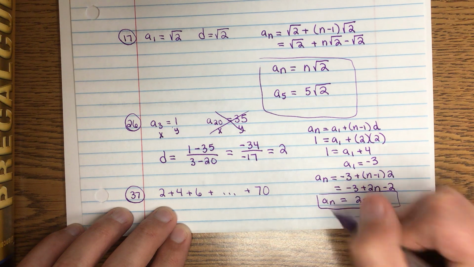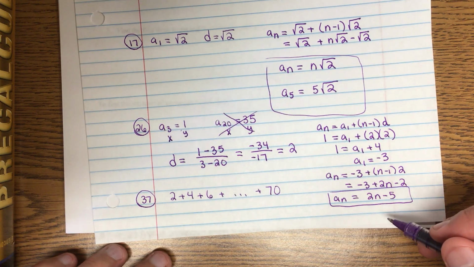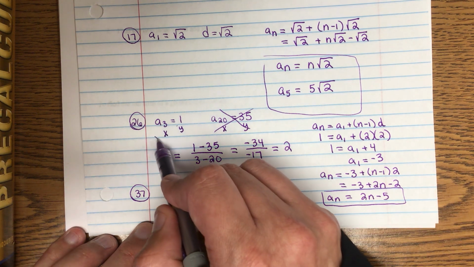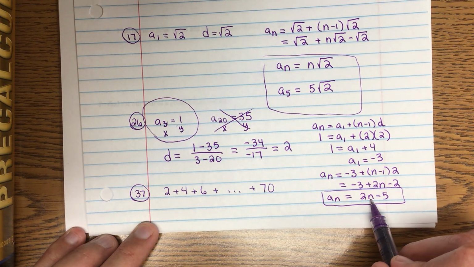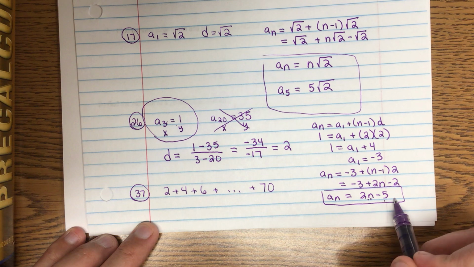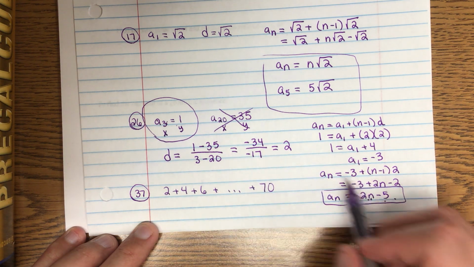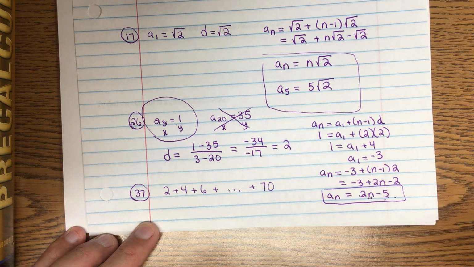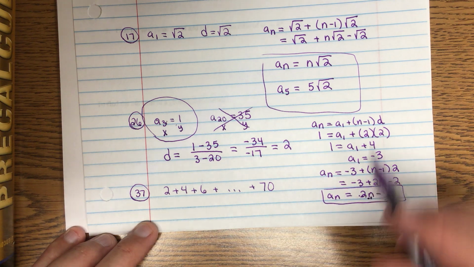A sub n is equal to 2n minus 5. And let me check with that answer real fast. So if I plug a 3 in, 2 times 3 is 6. 6 minus 5 is 1. And if I plug in 20, 2 times 20 is 40. 40 minus 5 is 35. So I did my math correctly. I was kind of hesitant about that negative 3, but it does check.